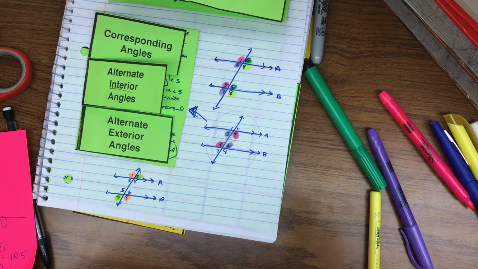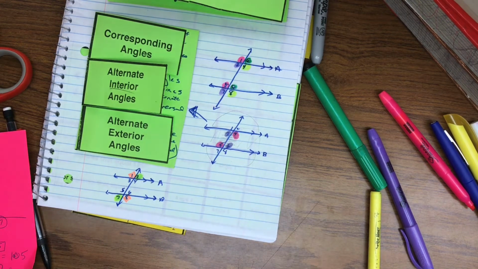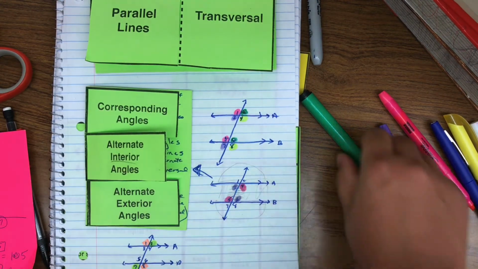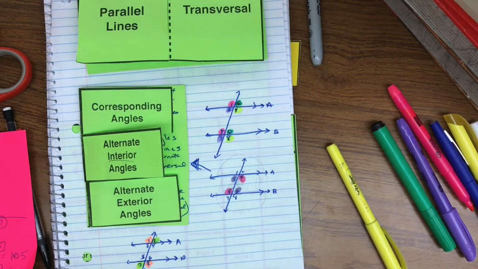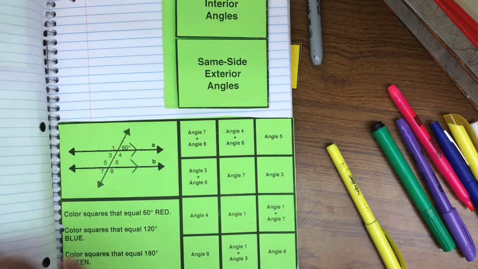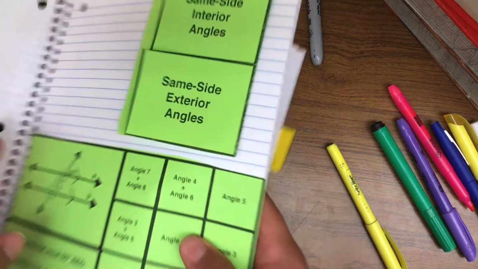Without even doing any complicated math. So knowing this information can help you solve so many equations without having to pick up a protractor. Let's keep it moving, and we'll have some time to practice. Let's get through all the definitions first.